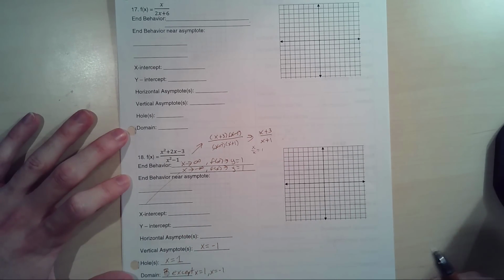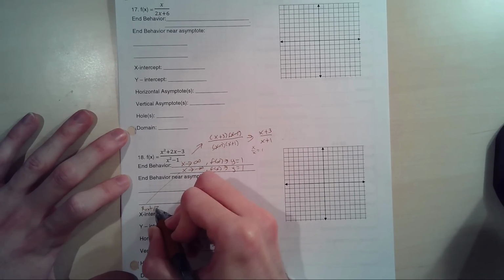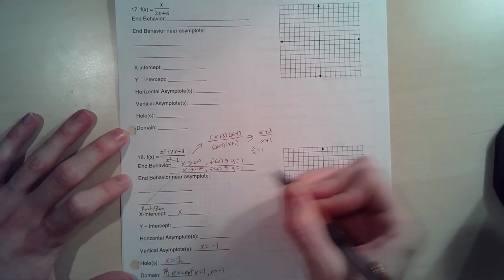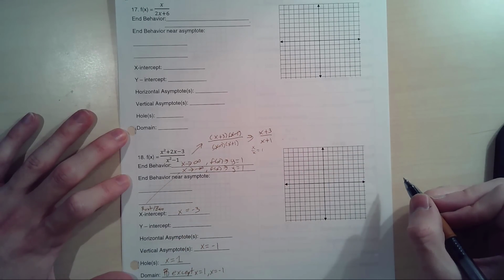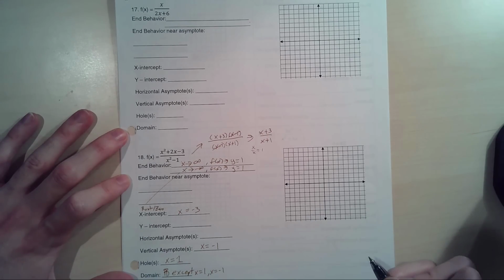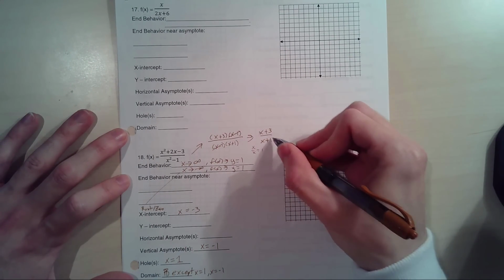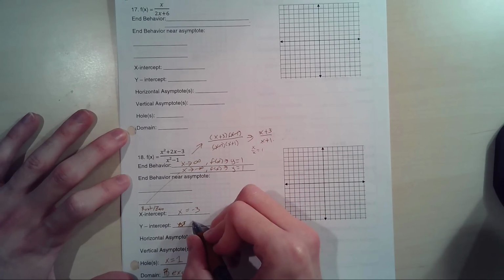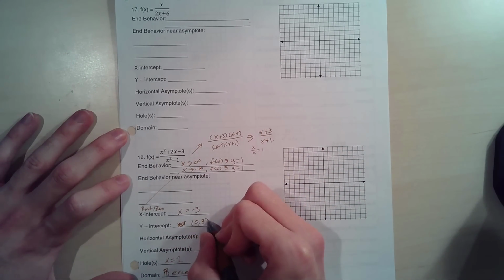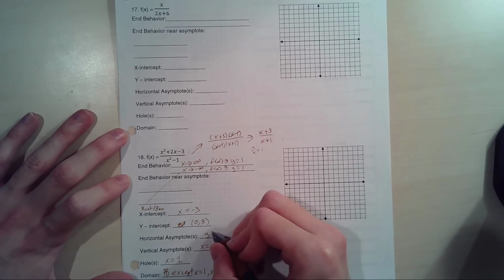So we got our x-intercept. The x-intercept is quite simple. It's the same thing as a root, by the way, as a zero. In this case, it's when the numerator equals 0, or in other words, x equals -3. Our y-intercept: what happens when you plug in 0? If you plug 0 into this function, it will simply be 3 divided by 1. So the y-intercept is the coordinate (0, 3). The horizontal asymptote, we just talked about that end behavior, y equals 1.